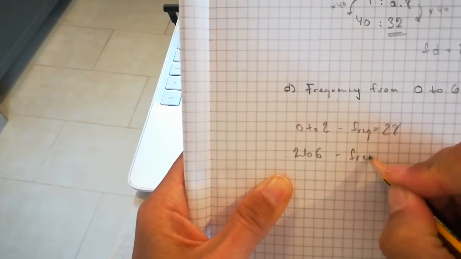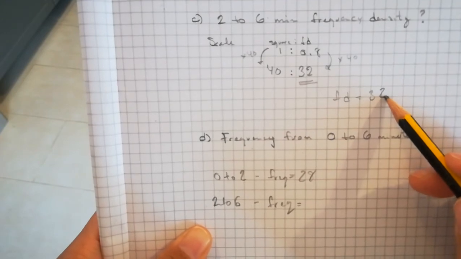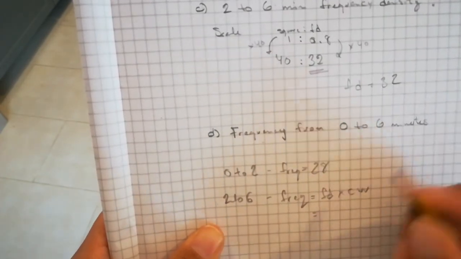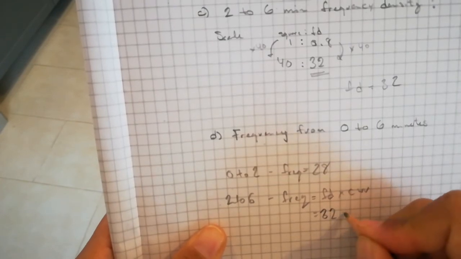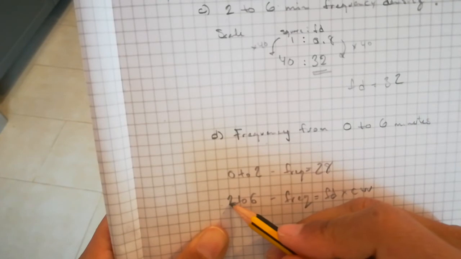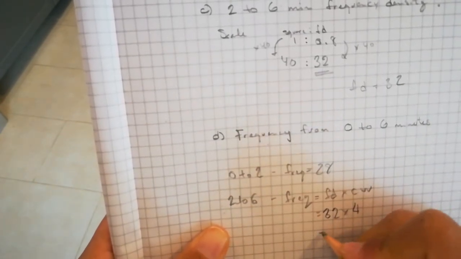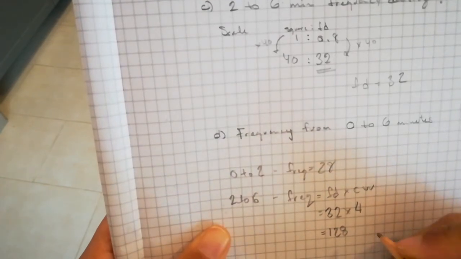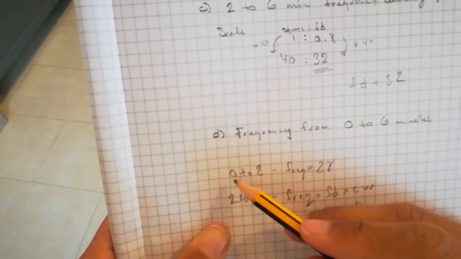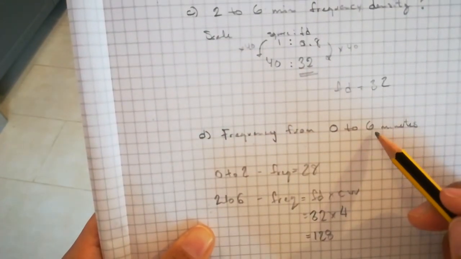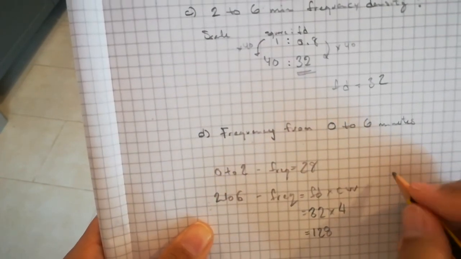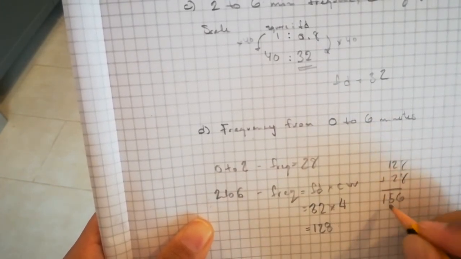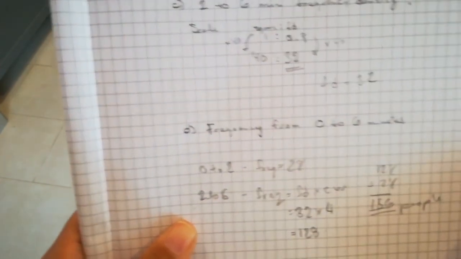Right, finally, the frequency from 0 to 6 minutes. Now I know that from 0 to 2 minutes, I was given frequency is equal to 28. Now from 2 to 6 minutes, which is the bar that we've just worked out, I didn't work out the frequency here, I worked out the frequency density, but the frequency is equal to the frequency density multiplied by the class width. So that's going to be 32 multiplied by the class width. This is from 2 to 6. If I do 6 take away 2, that's a class width of 4. So 32 times 4, that's 128.